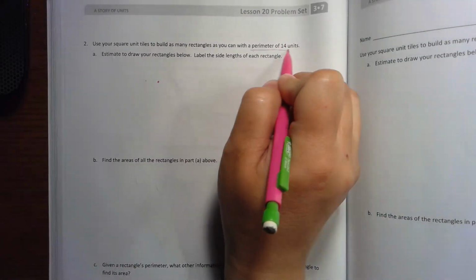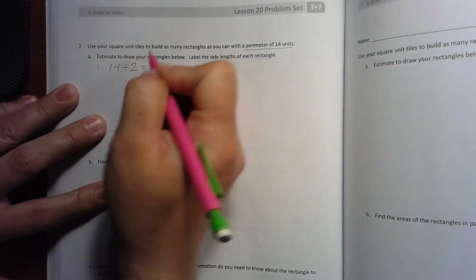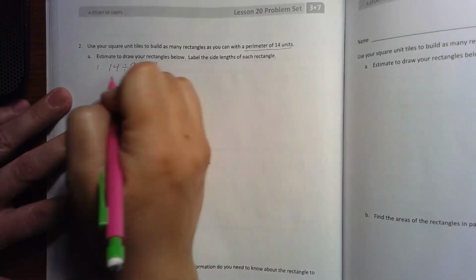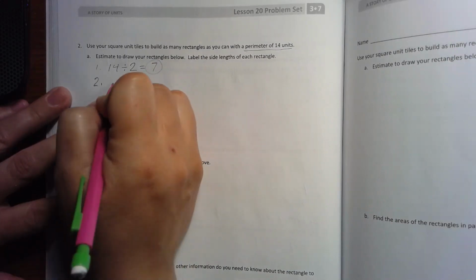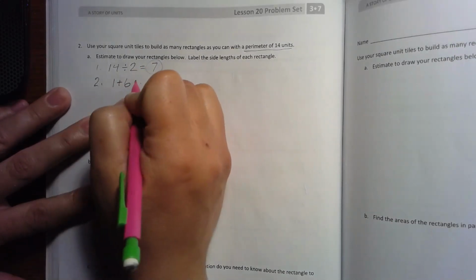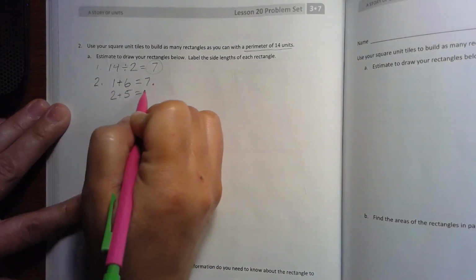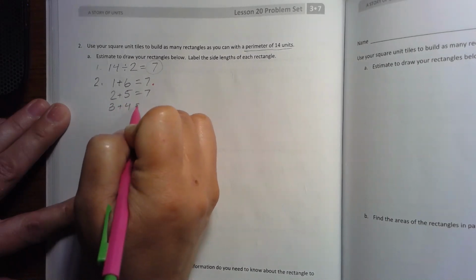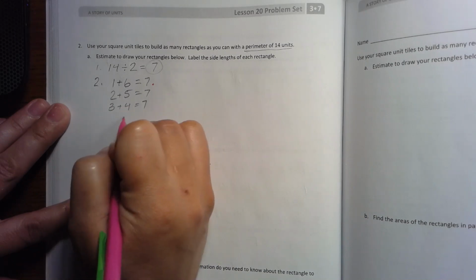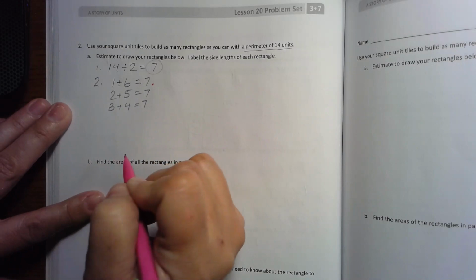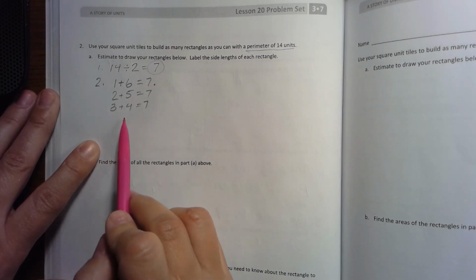This time we have a perimeter of 14 units. Well, my first step was to take 14 and divide it in half. My second step, according to my green and yellow piece of paper, was to think of all the ways that you can get 7. And you can get 7 with sides that are 6 and 1, 2 and 5, 3 and 4, 4 and 3. So these are all the opposite pairs, aren't they? So you should have thought of 3 ways that you can get 7.